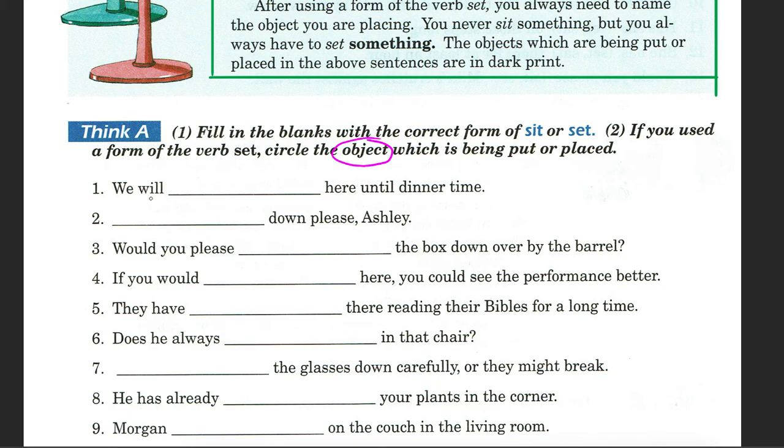All right, number one: we will blank here until dinner time. Obviously, since we are laying ourselves down, we would say sit. No one is putting us on the chair, right? We're doing it to ourselves. So we would say we will sit here until dinner time. If you're not sure, just read the sentence out loud to yourself. If I said we will set here until dinner time, that doesn't sound right.